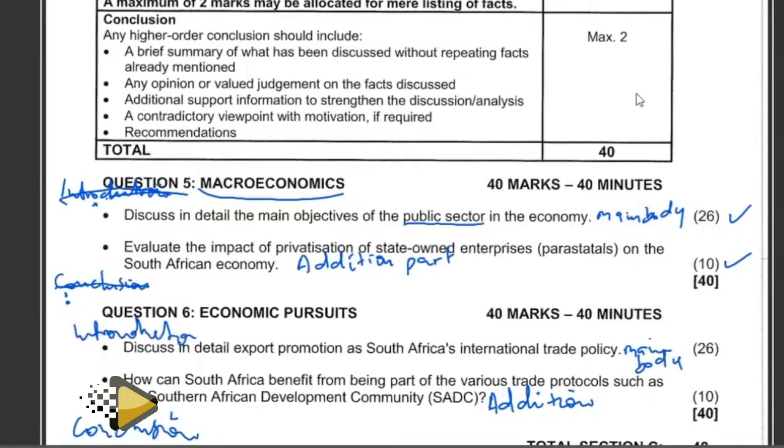introduction. Under introduction, make sure that you give the definition of the concept under study. So now the question says, discuss in detail export promotion as South Africa's international trade policy. Grade 12, if you still remember, whenever we talk of international trade, we refer to buying and selling of goods and services amongst different countries. So now export promotion is nothing but we advocate for most of the economies or countries to export more goods and services than they import.